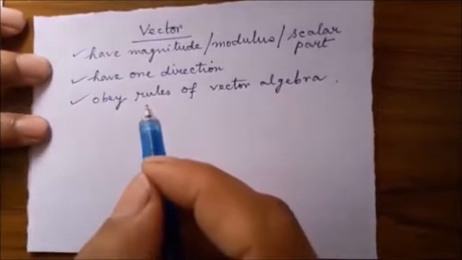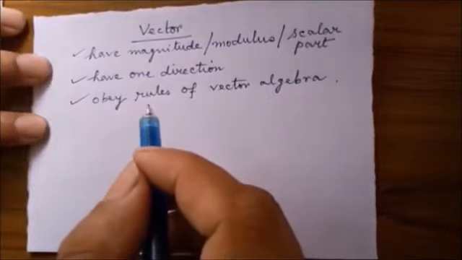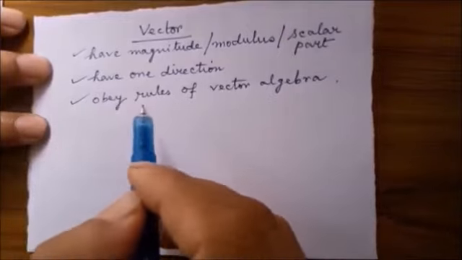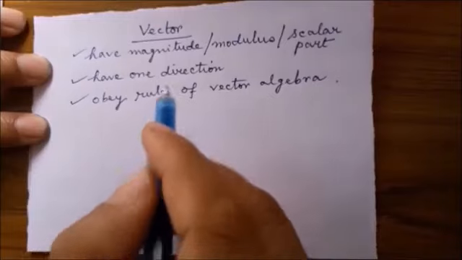And next, let us illustrate the rules which vectors respect.